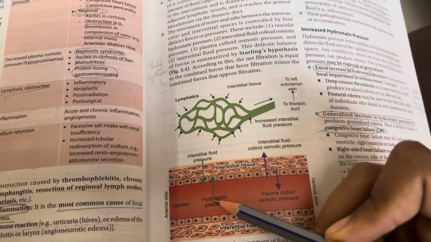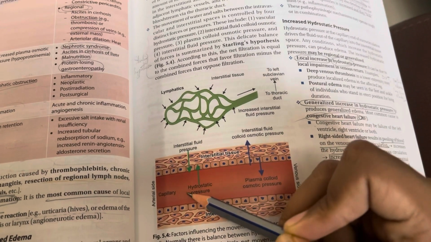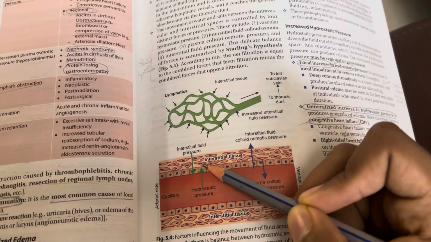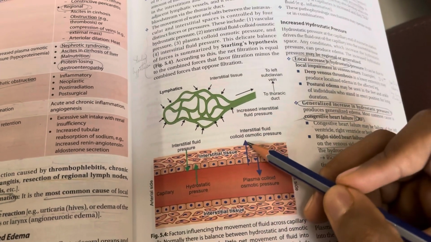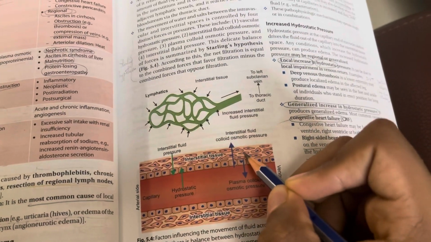forces. So basically, hydrostatic pressure is a pushing force. It causes blood to move. Capillary hydrostatic pressure causes fluid to move from the vessel to the interstitium, whereas oncotic pressure is caused by proteins, and it is a pulling force. Wherever it is, it pulls the fluid back.